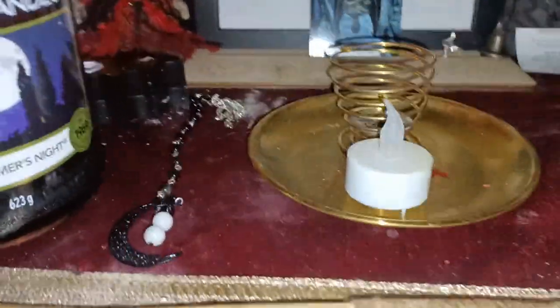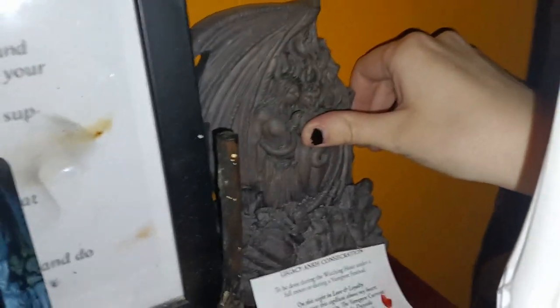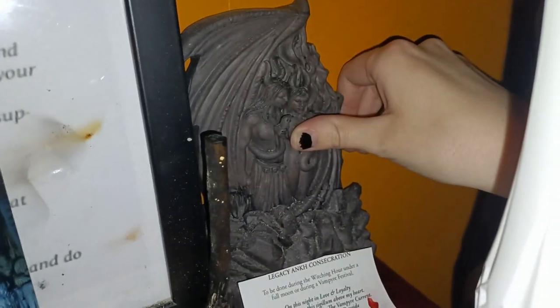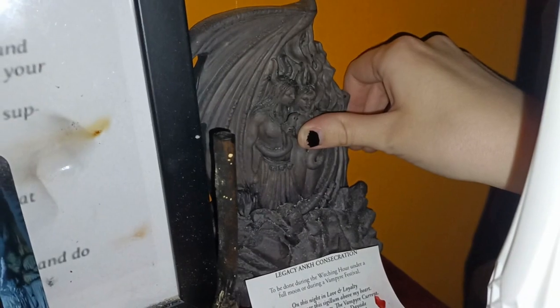Let's just put my camera over here. But yeah, we have this statue. I'm going to put my thumb over it. There you go, YouTube. Censored for you. This is to represent the dark archetypes and the infernal, the demonic divine, all that sort of thing. And consecration information down there.